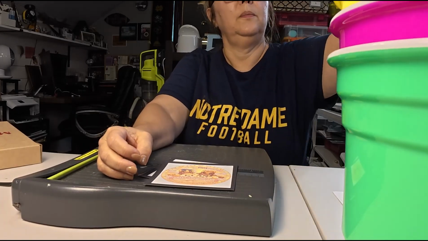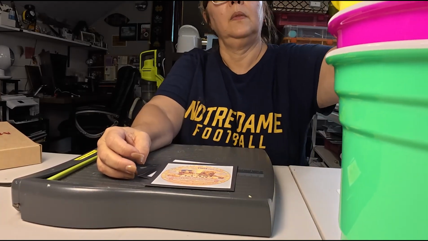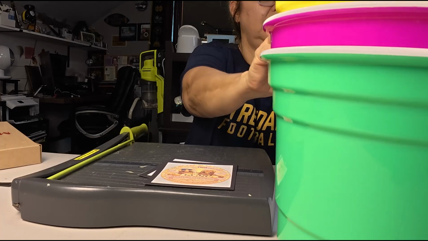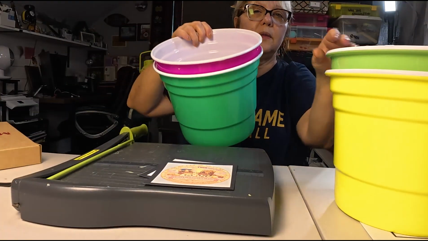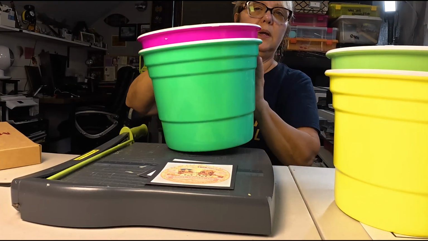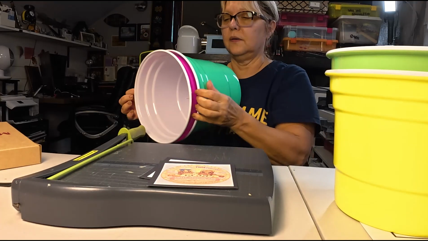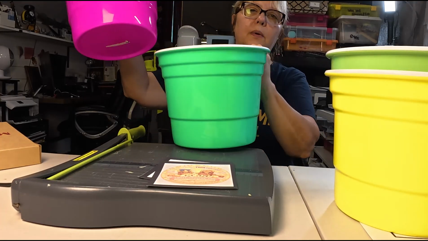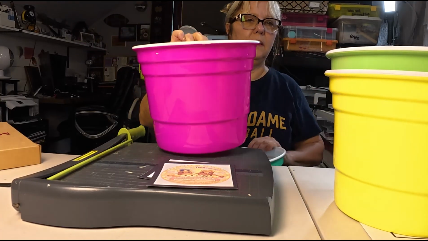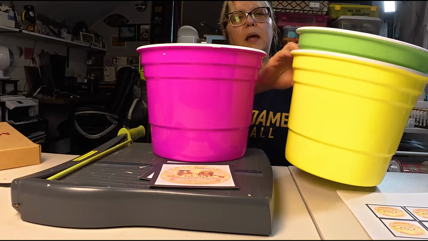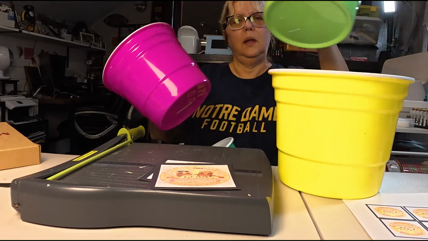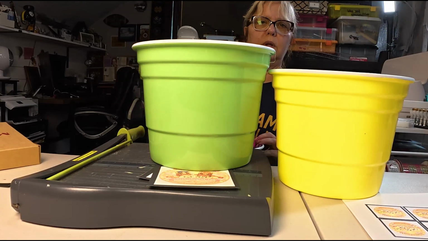Now let me show you the buckets that I got from Hobby Lobby. I said they were on sale. So they had a green one, little pastel colors, green and pink, and then they had yellow and another shade of green.